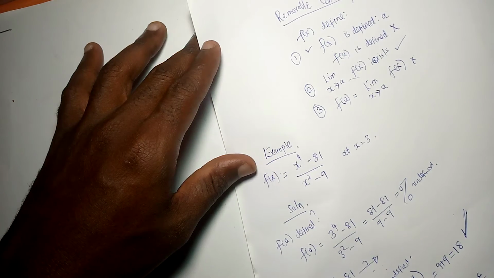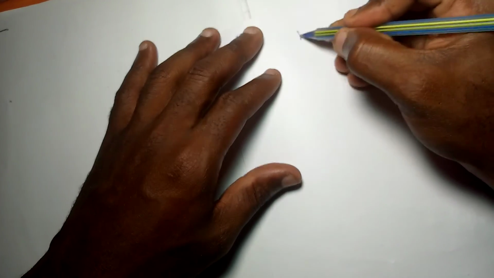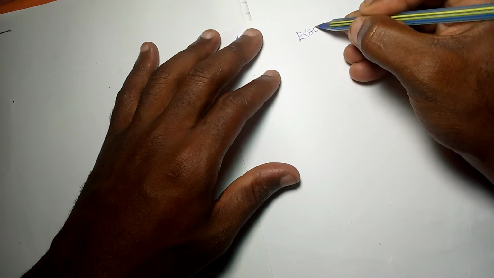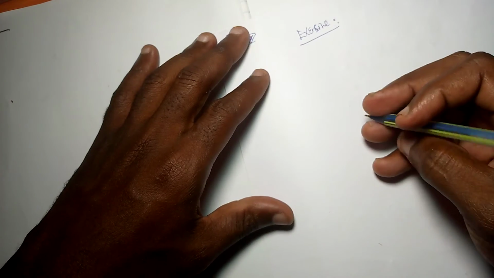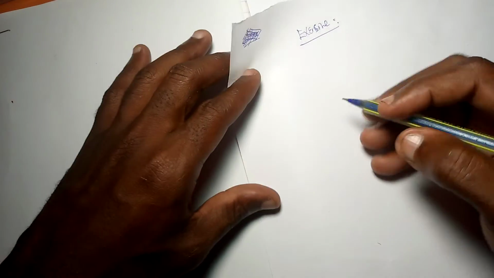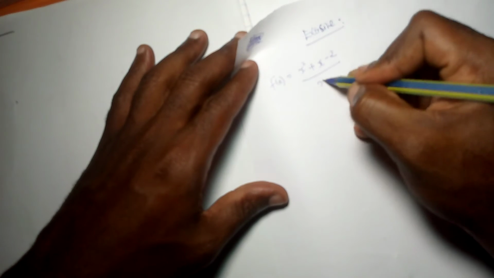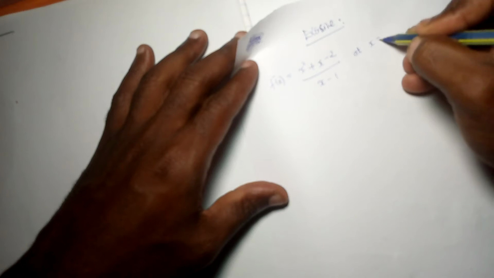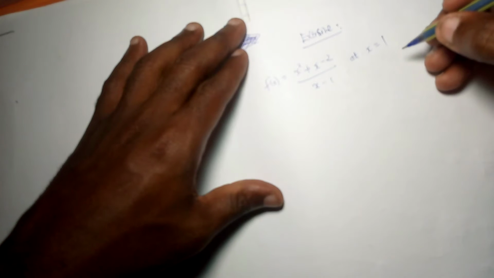Calculus is not difficult, as you can see. These are things that we just manage. All right, so for the exercise today, investigate the continuity of the function f of x, given that f of x is equal to x squared plus x minus 2 over x minus 1 at x is equal to 1. So pause the video, try solving it, and then we are going to solve it together.